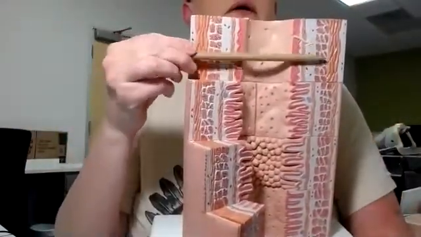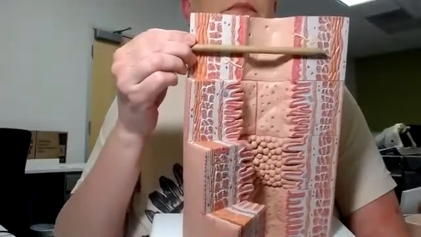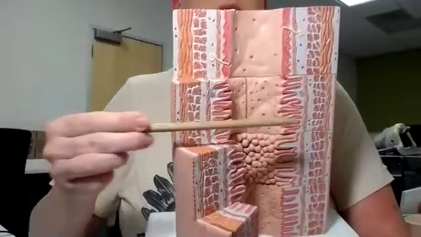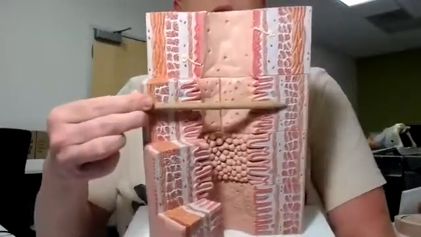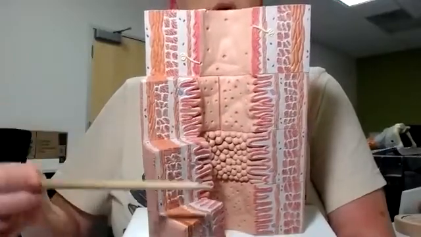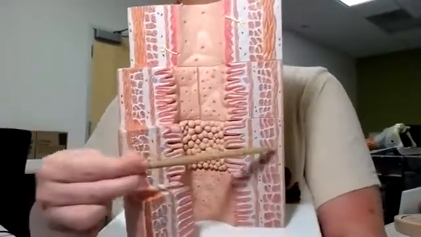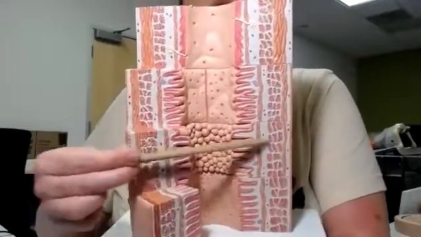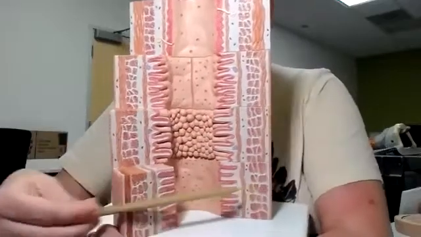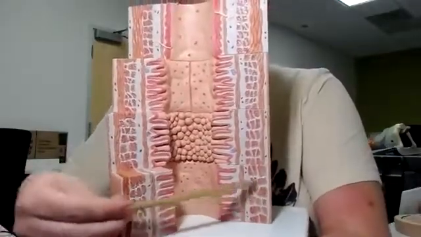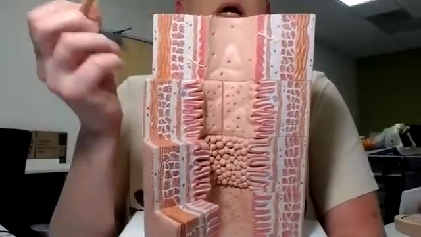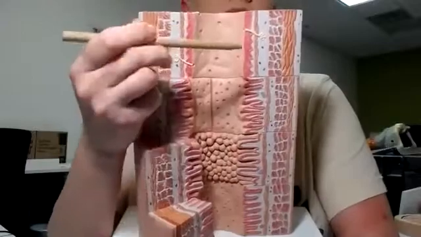Identify the organ or gland. All of this. Esophagus. Identify the organ or gland here. The stomach. Identify the organ here. Small intestine. Identify the organ here. Large intestine.